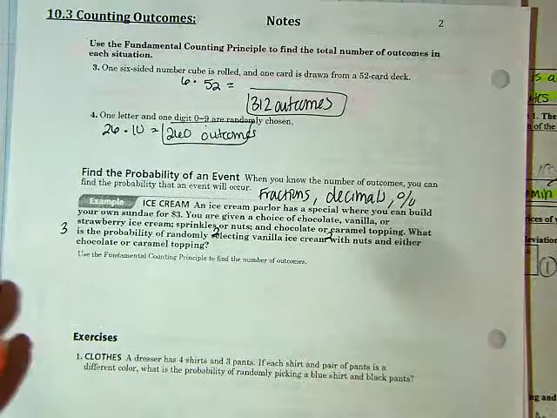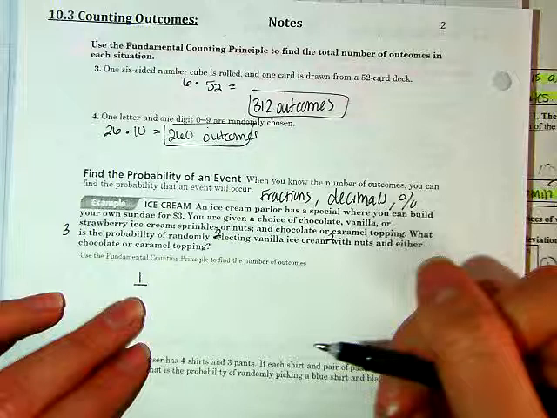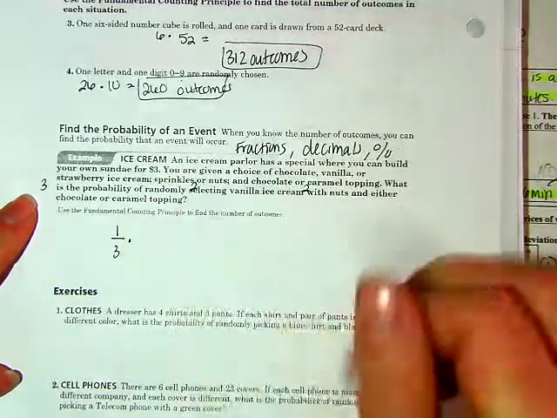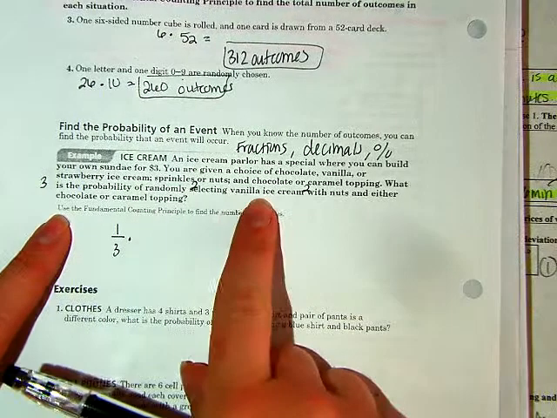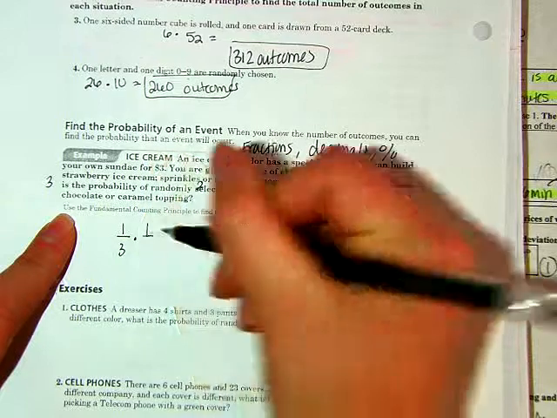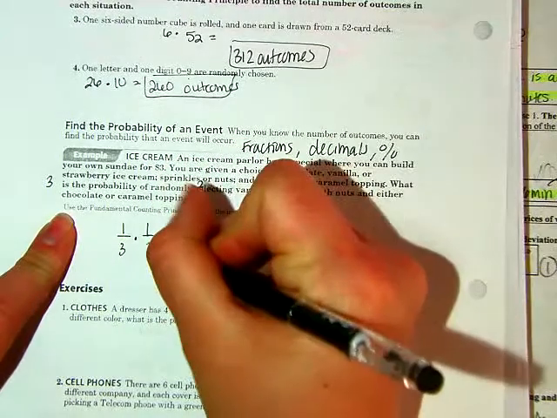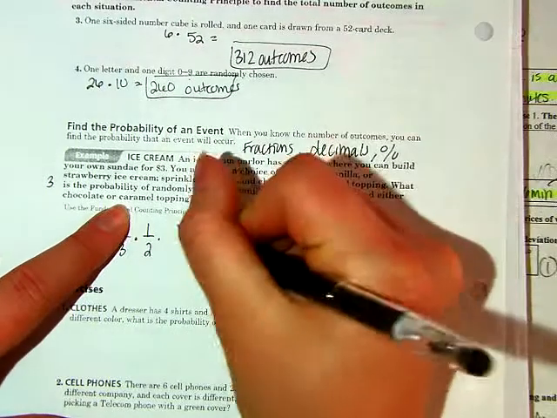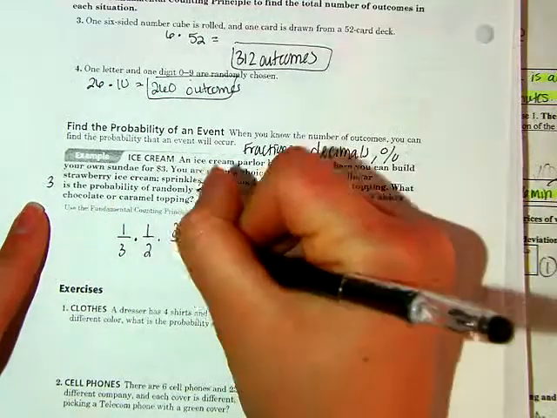So how many vanillas are there? There's 1 out of how many flavors? 3. Times, that's what the fundamental counting principle says. Let's see, vanilla ice cream. Nuts, that's 1 option out of 2 for the toppings. And we're content with caramel or chocolate. So that's 2 out of the 2 that they gave us.